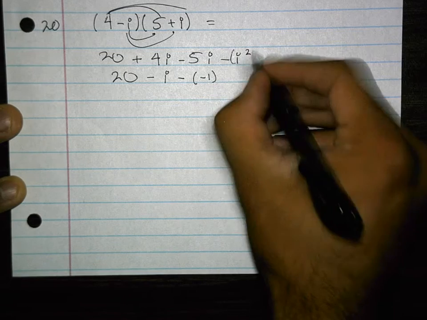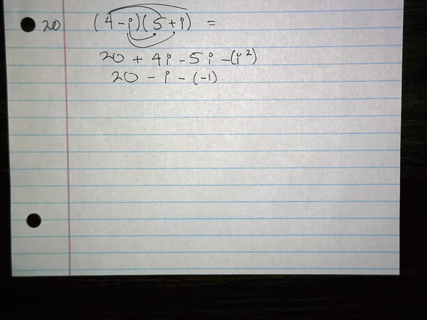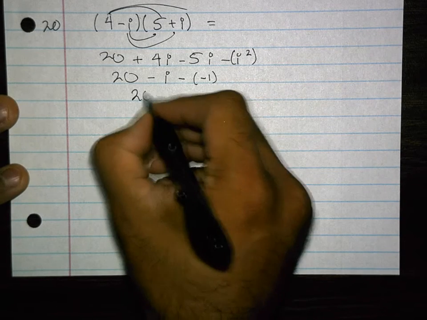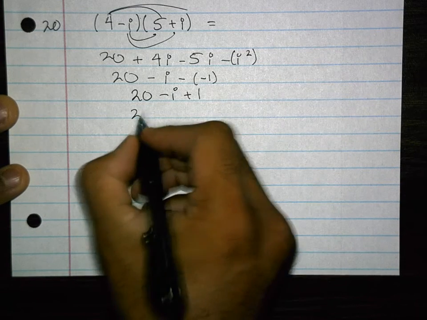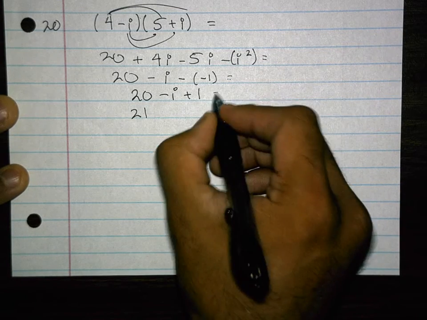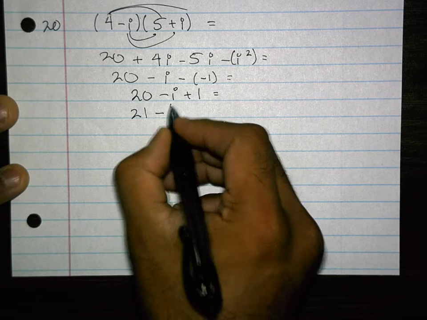Because you have to think of it like this. So you can see it's going to be a positive 1. So we're basically at 20 minus i plus 1. Combining like terms, I'm looking at 21 minus i.